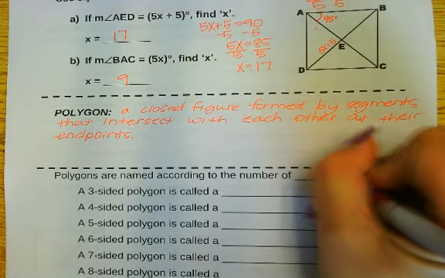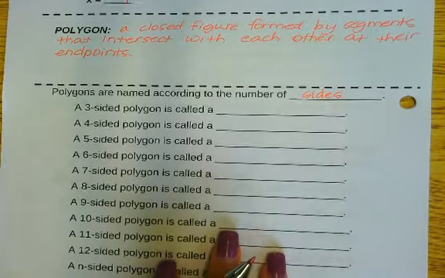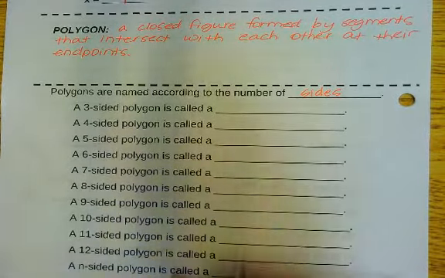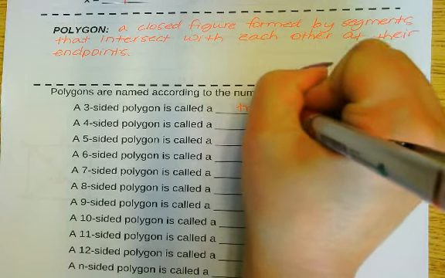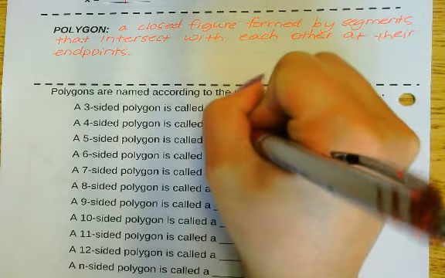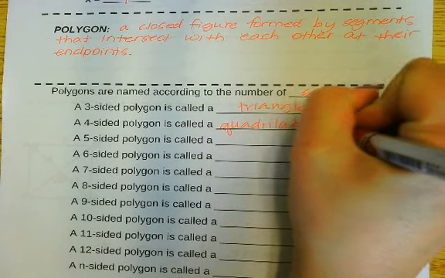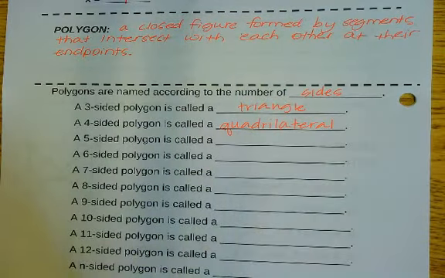Let's see how far we can get down this list. A three-sided polygon is called what? Triangle. Four-sided? Square. Nope. Quadrilateral. Good job. Five-sided?